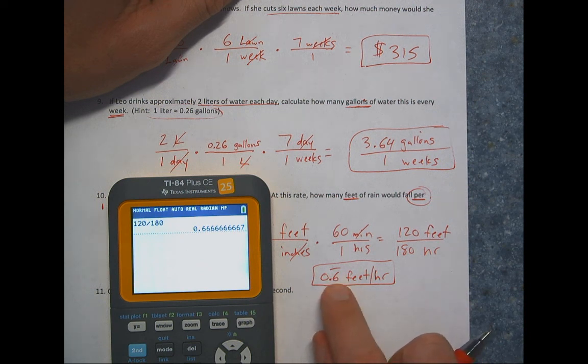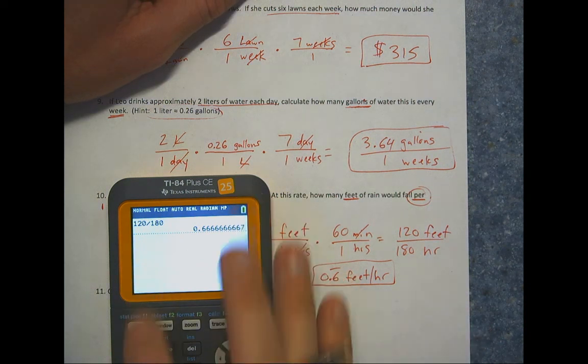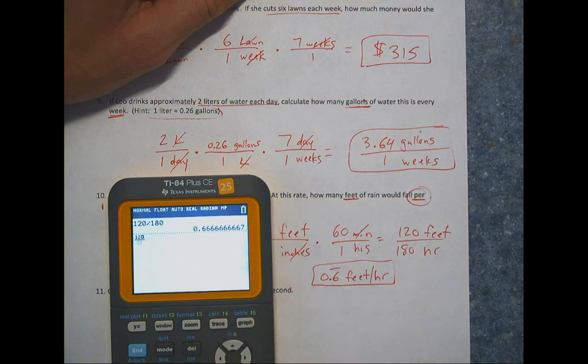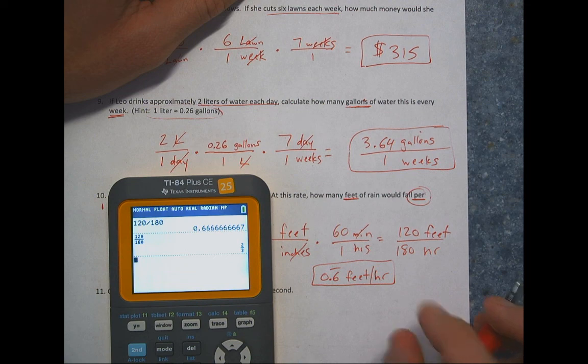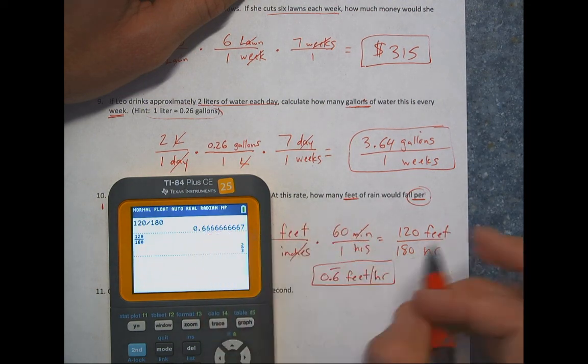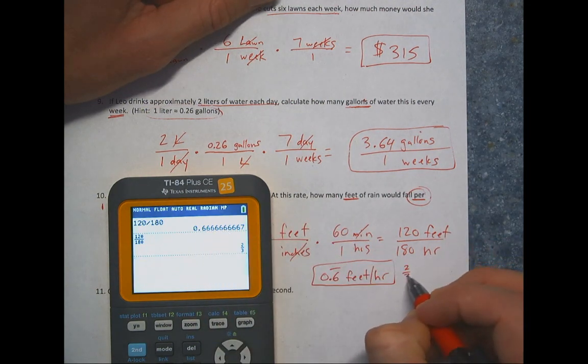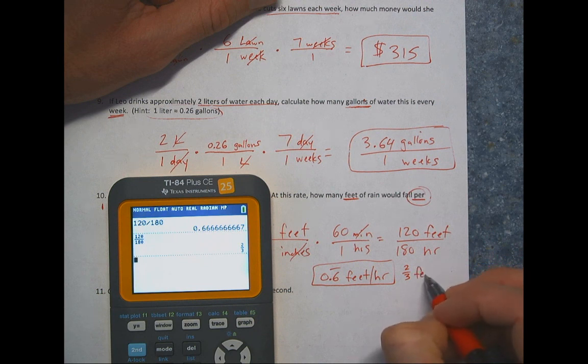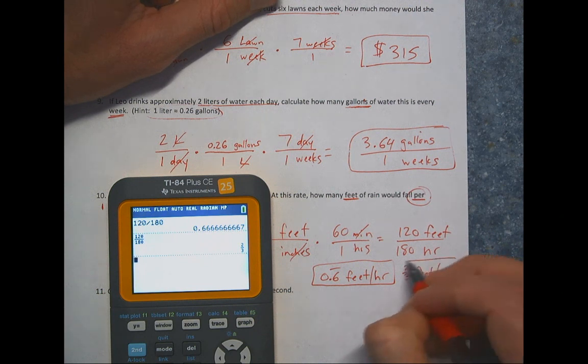We need to know 0.6 repeated is 2/3. The other thing you could do is you could use your fraction button and put the 120 over the 180, and that'll give you the 2/3. But we need to know 0.6 repeated is 2/3. So I'd prefer the answer of 2/3 of a foot per hour.